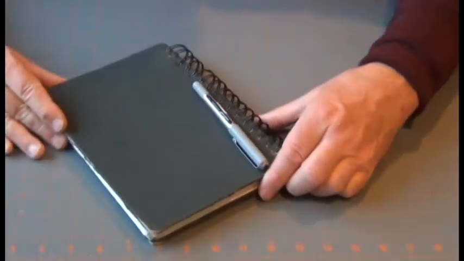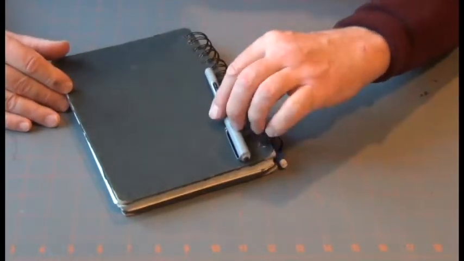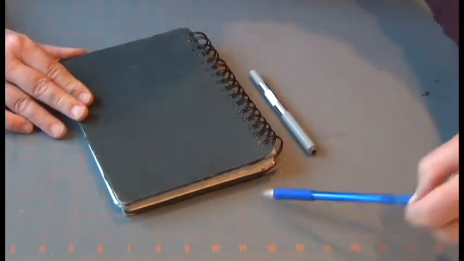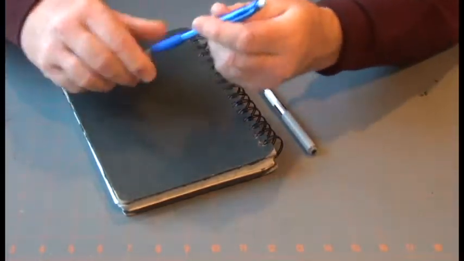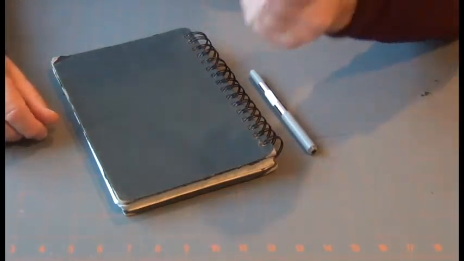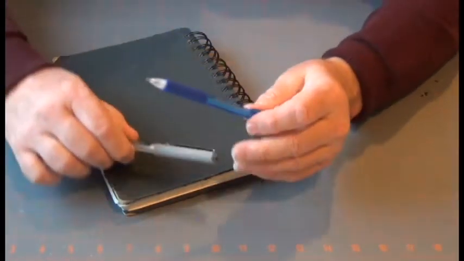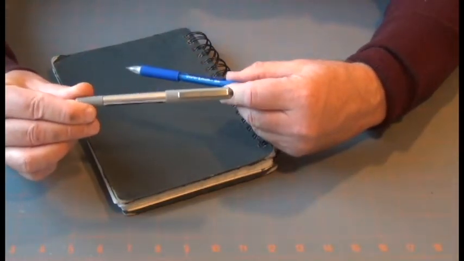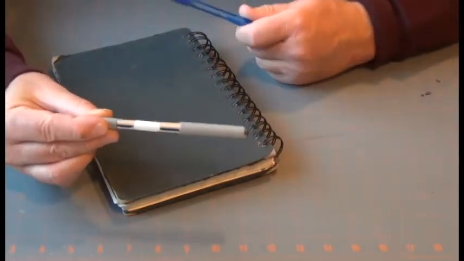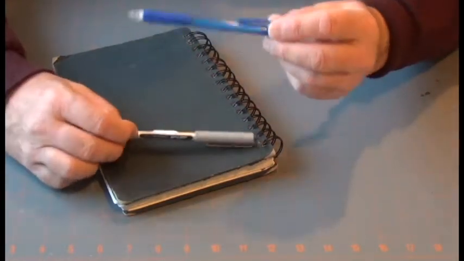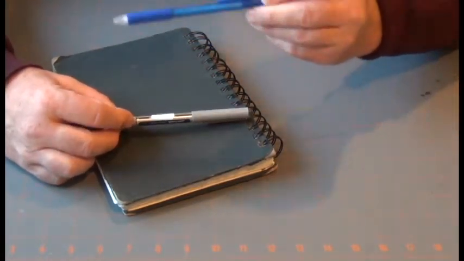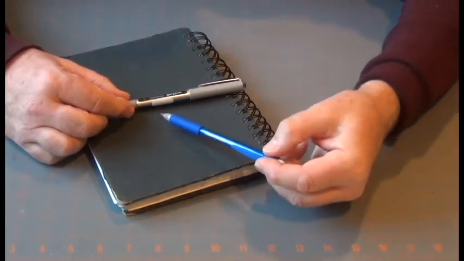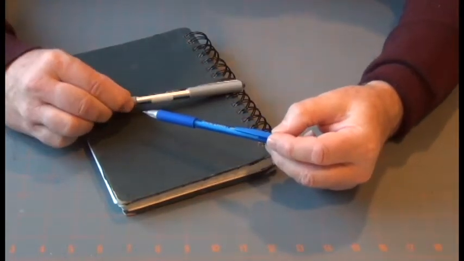So here is my sketchbook, okay, and I have various kinds of implements that I can draw with. These are both of my favorites. This is a Uniball rolling pen, and it's very fluid and makes really nice marks. And this is just a mechanical pencil, sort of a cheap mechanical pencil, and you can see that both of these will work really well.